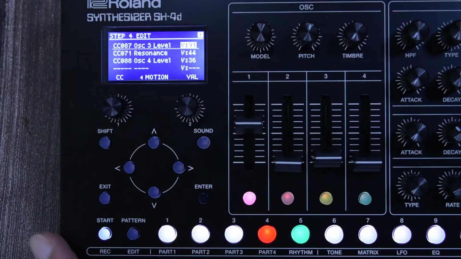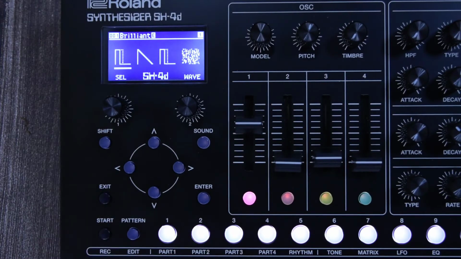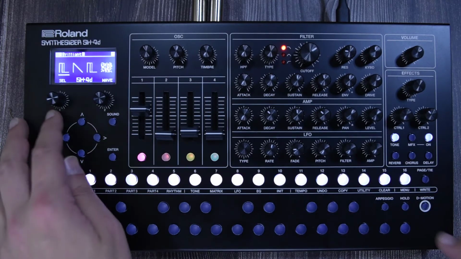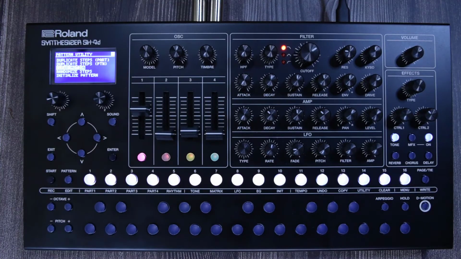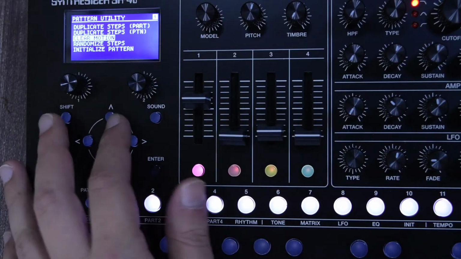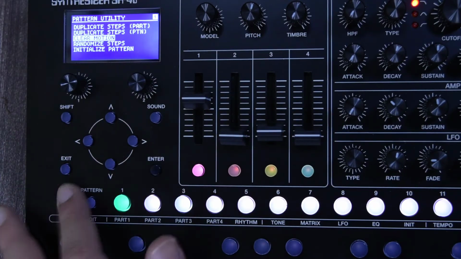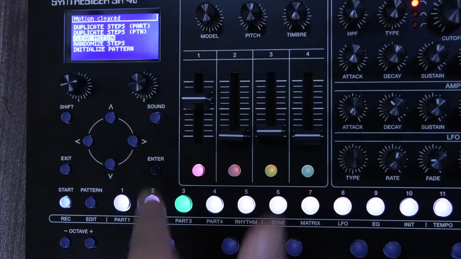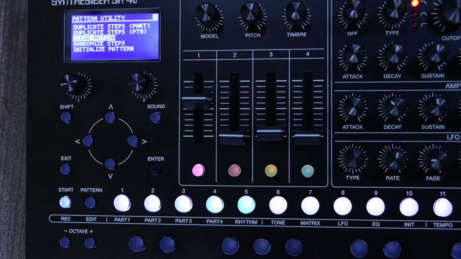Now, what if you want to maybe delete the whole thing, delete the whole motion? You can do that from the utility. This option that you have right here, if I do shift and go to the utility, we have a bunch of options. So let's cover this. One of the options is going to be clear motion. So if I play it back, we can hear the motion. By doing enter, it is going to clear the motion. So that's it. Now the thing is that right here we have a bunch of other options. Let's talk about them in the next section.